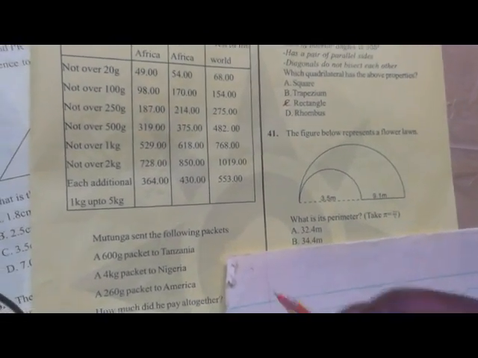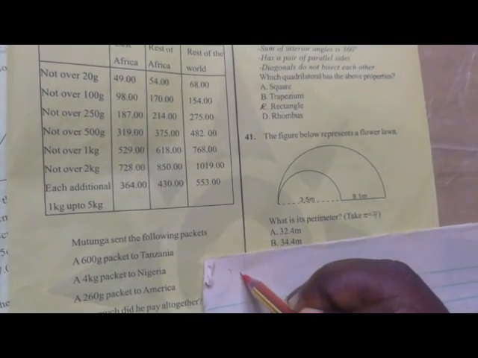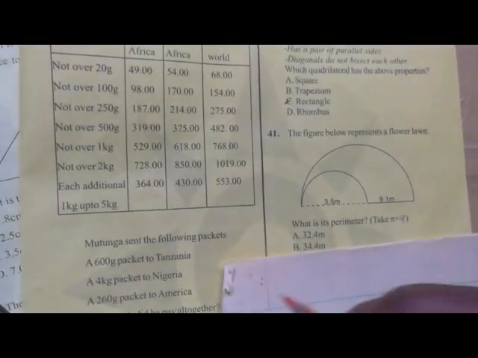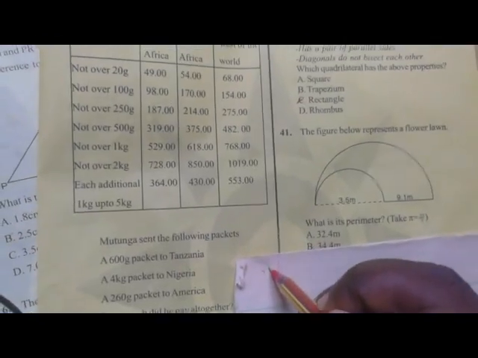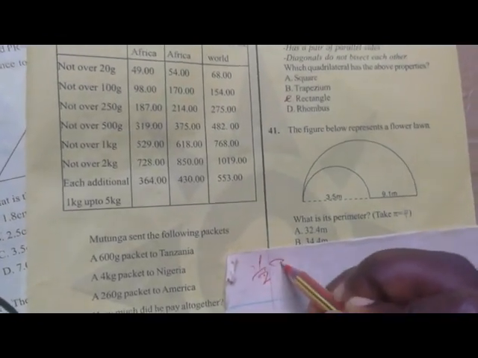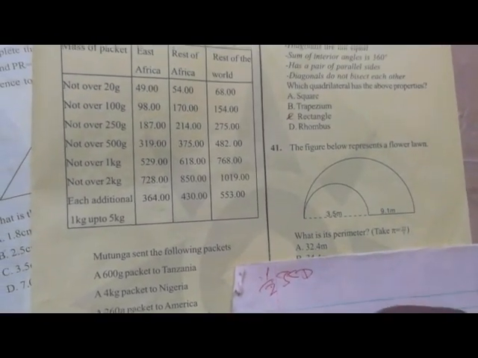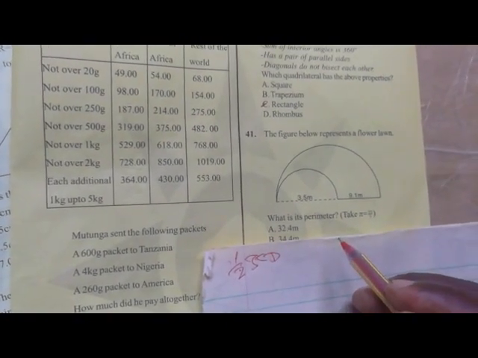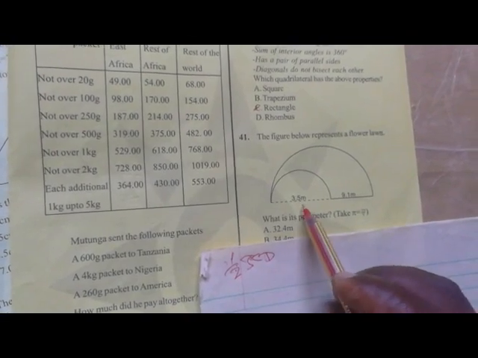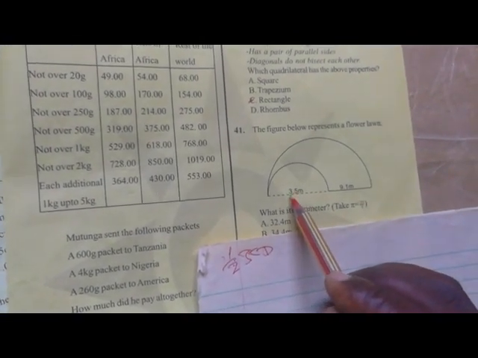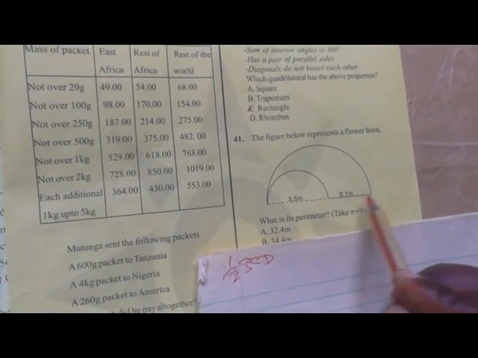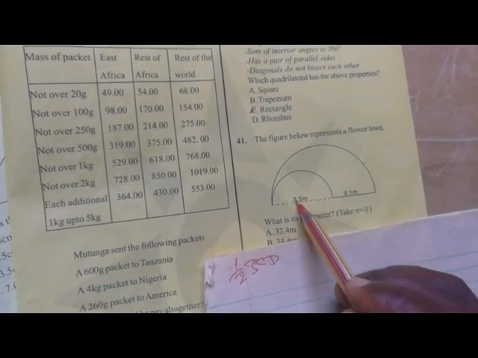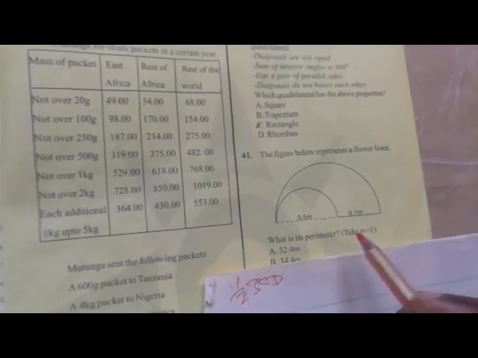The formula is a half pi d, where pi is 22/7, and the diameters here are 3.5 and 9.1 meters, because we have two semicircles in one.